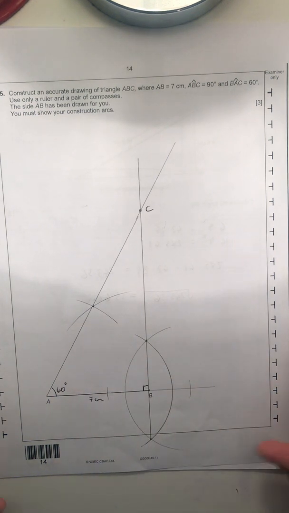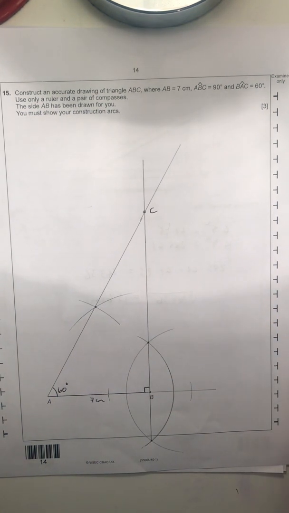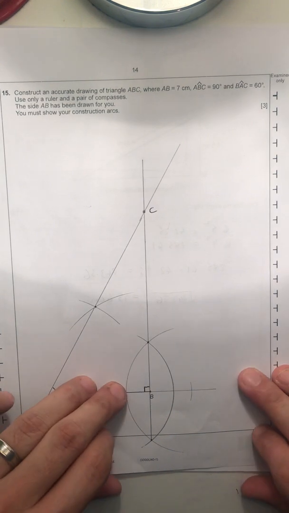You need to leave all these lines on. They're called construction lines, and the examiner wants to see those. Okay.